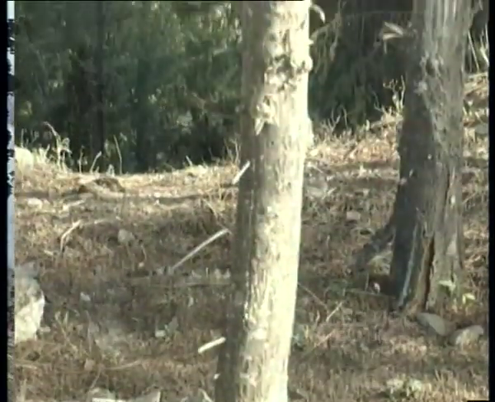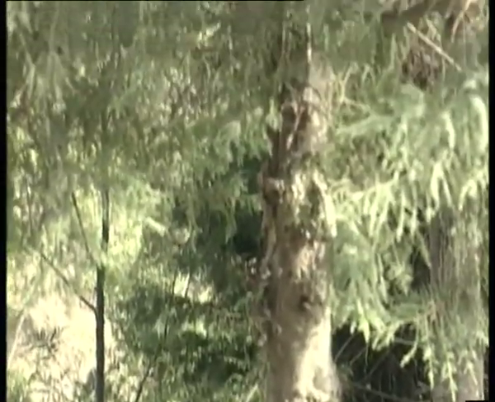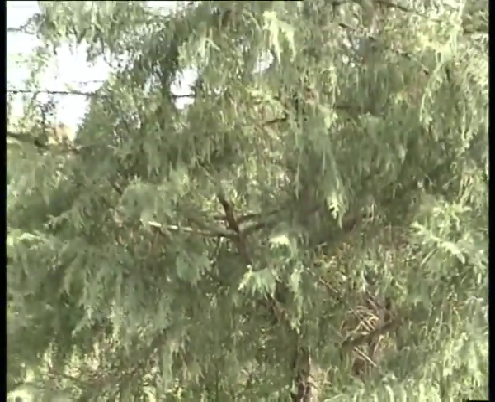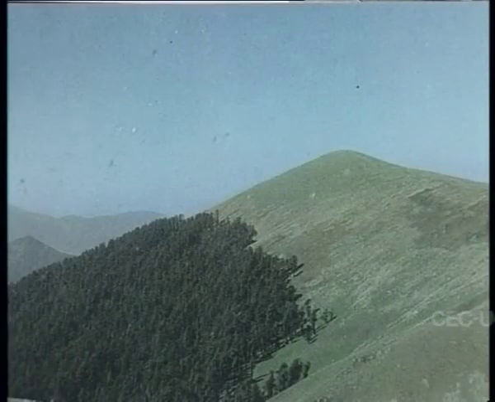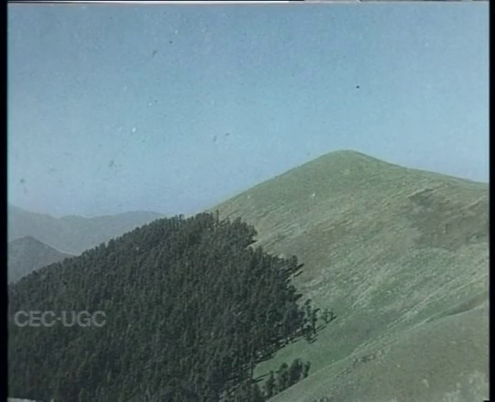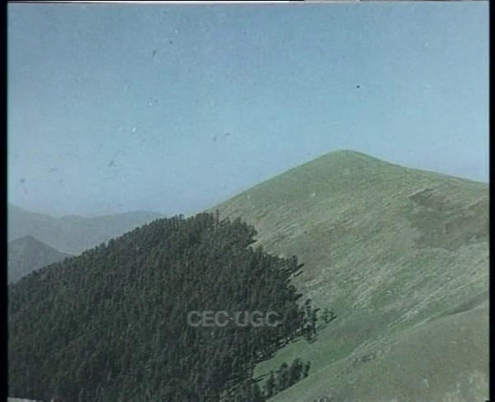Trees are up to 50 meters high with very large girth, forming a dense canopy, but this may vary with moisture and topography. Few grassy patches also occur. Most of the forests occur in moist habitats.